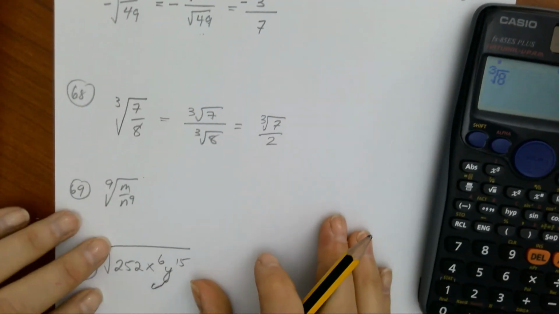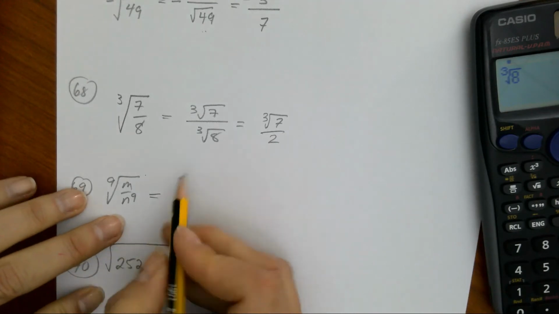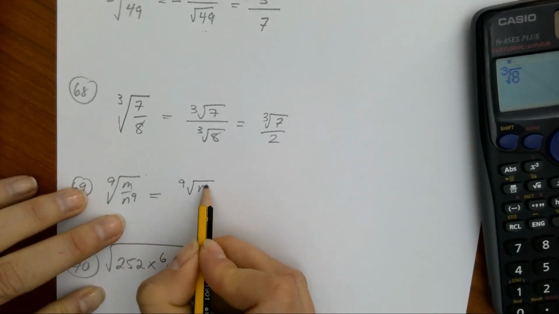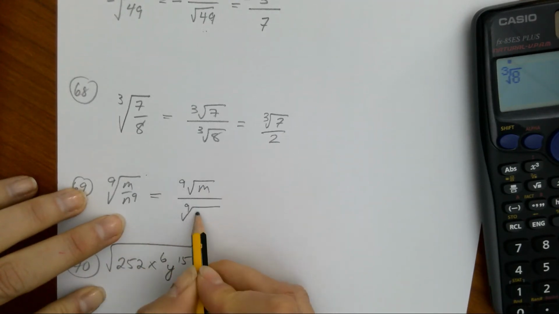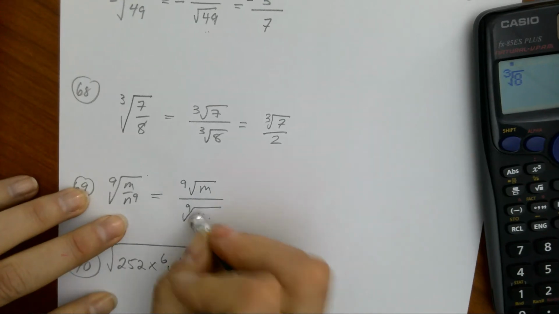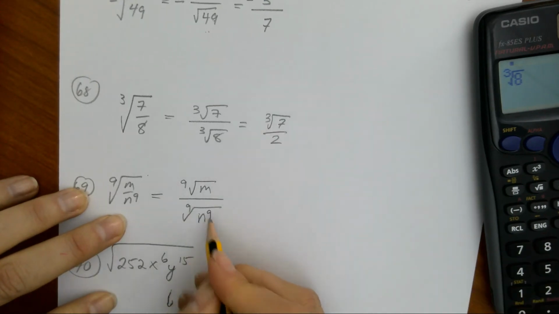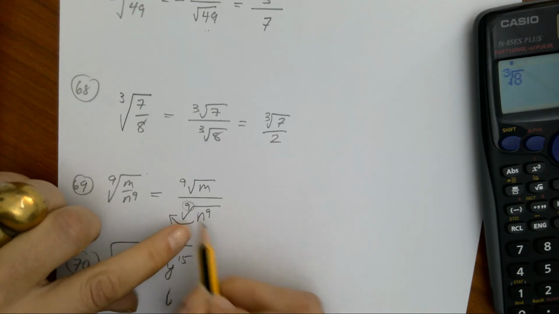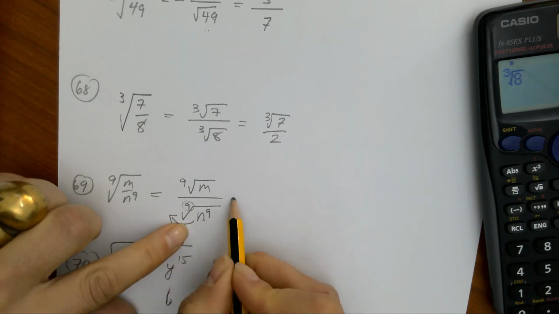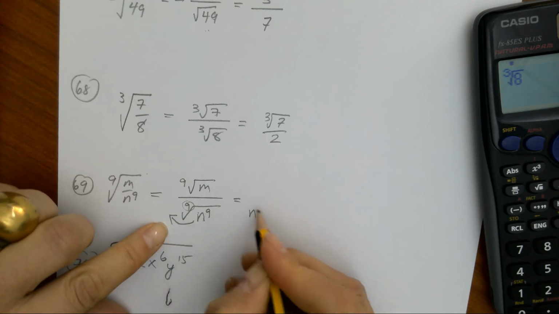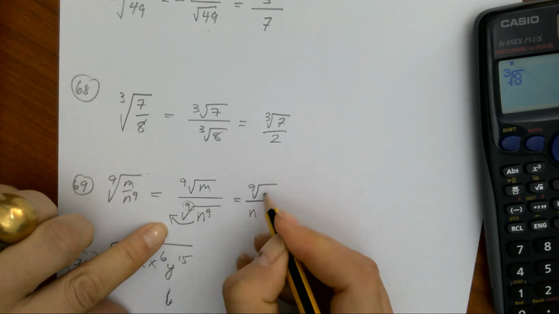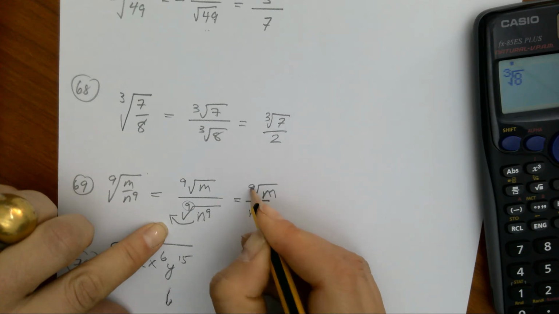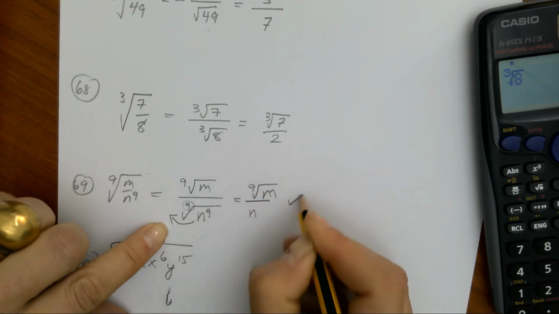Oh, and this one here, it's the same. It is the 9th root. Oops, that's an n. So in order to be able to take anything out of this one, I have to have groups of 9. Well, that's a group of 9. So I can just take that out and I have n. And because this is only one m here, and I need a group of 9, I can't take anything out, so this is my final answer.